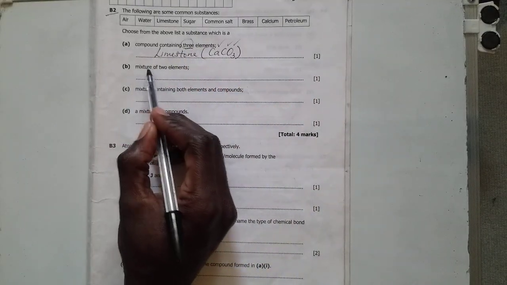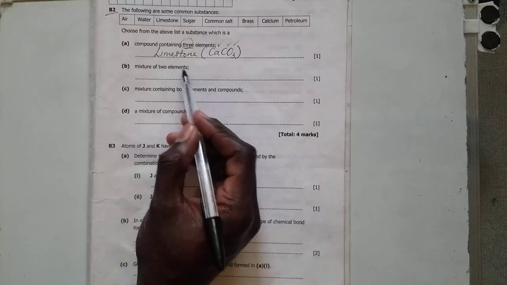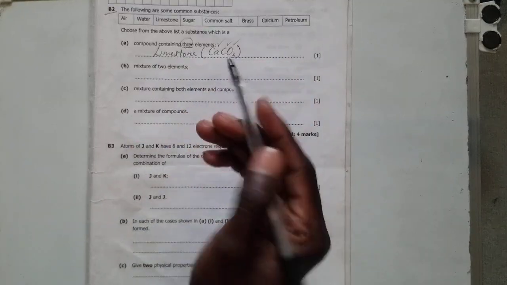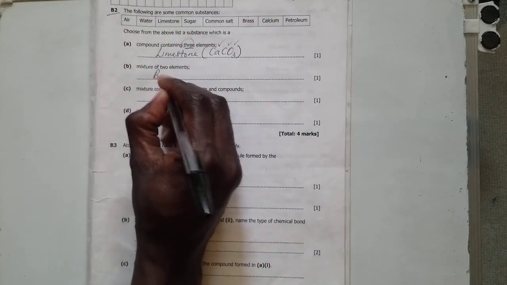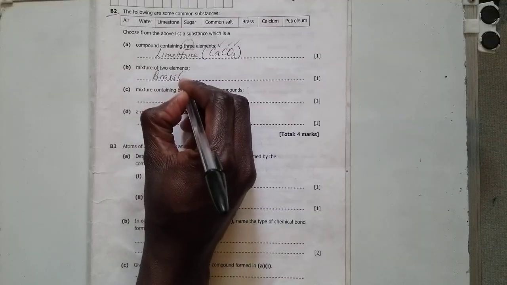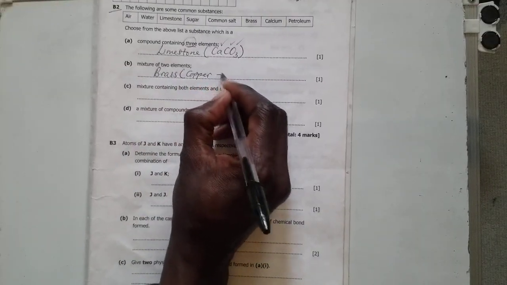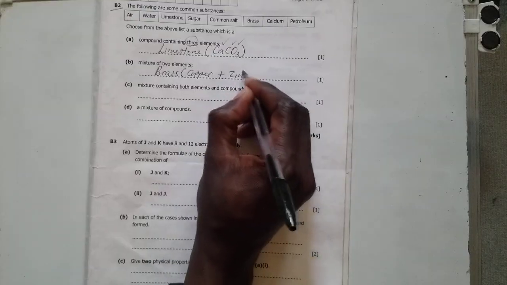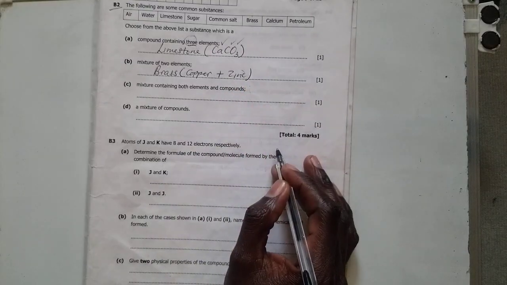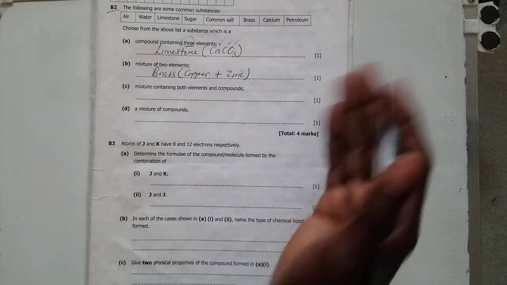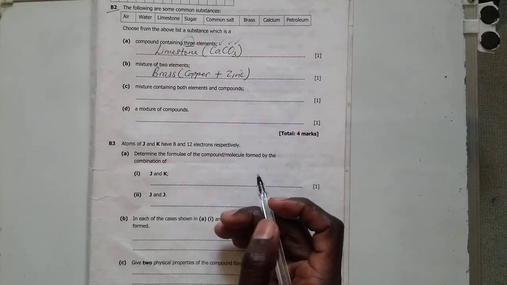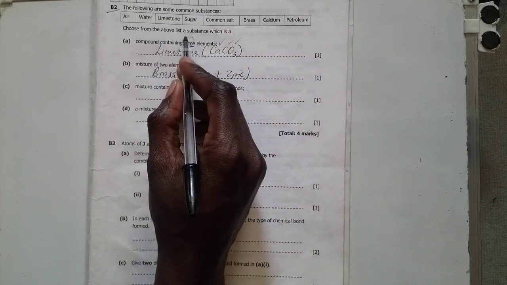Then B, mixture of 2 elements. So they are simply talking about just a mixture of 2 elements. Brass is actually a mixture of 2 elements. And what are those elements that are found there? You may find copper and zinc. Those are the ones that are going to be mixed. Of course, you can pick up even more than one from there, but it says choose from the list which substance, so you are at liberty.